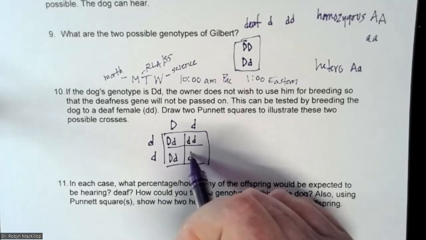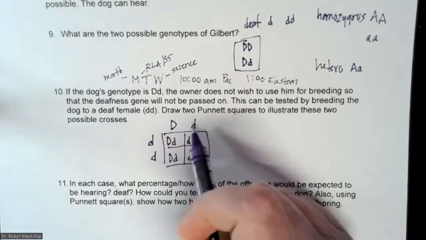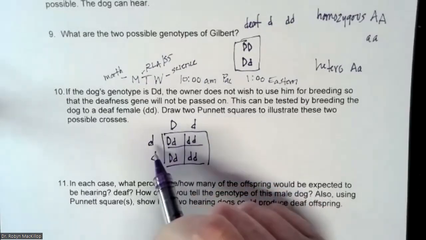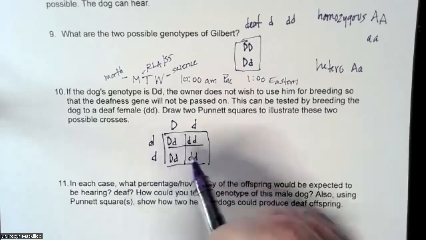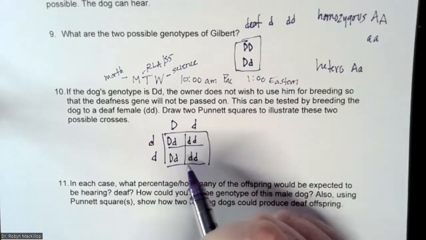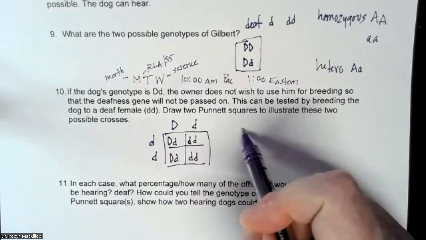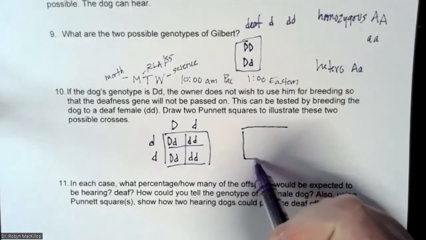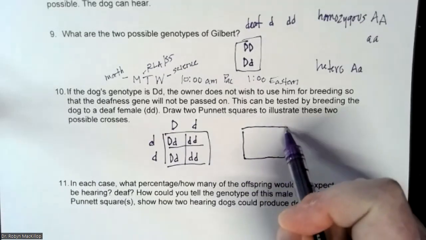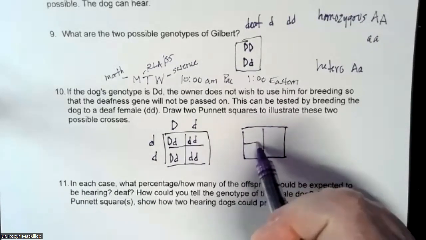This is a deaf puppy. If Gilbert has this recessive gene and he's mated with a deaf dog, if any of his puppies are deaf, that proves he carries the recessive. So a breeder won't use him to breed because they don't want deaf puppies. Does that make sense at all? It does. Yeah, it's really interesting.